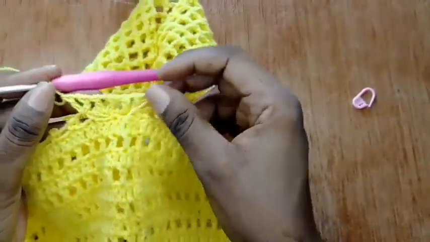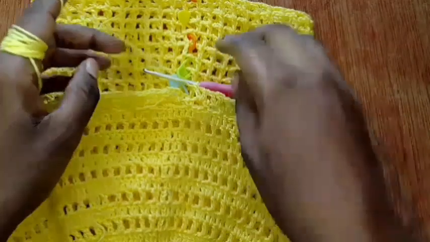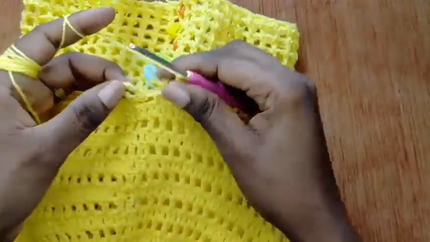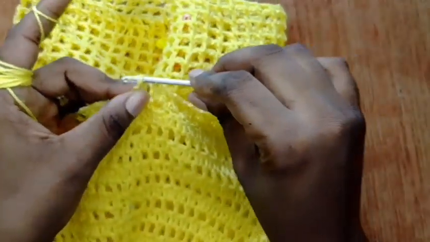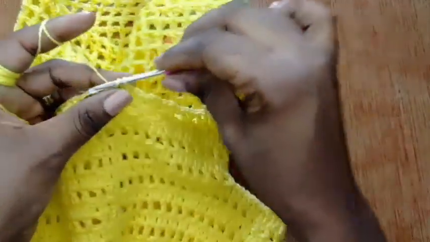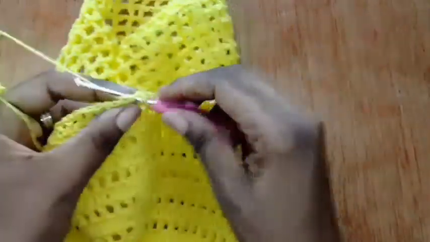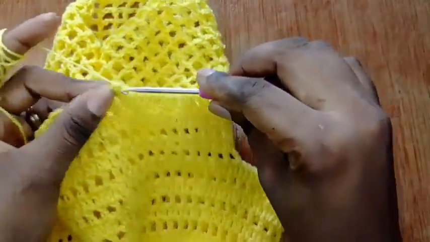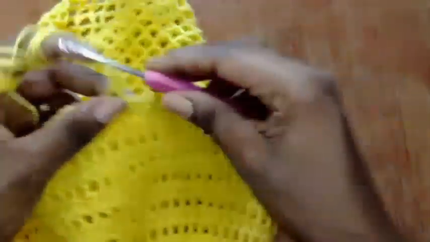So we want to repeat all this around, and we're going to meet. Once you're here, remember the chain 4 we did to begin our row. So count 1, 2, 3, and to that 3rd chain you want to slip stitch to join both ends. Now to begin the next row, slip stitch into that chain 1 space and chain 1 and do a double crochet.